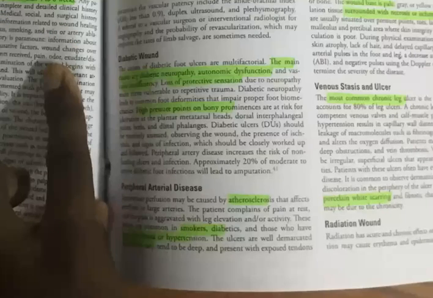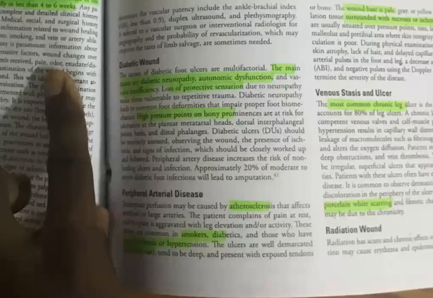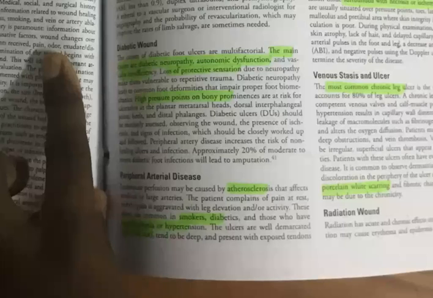So next is diabetic wound. Causes are diabetic nephropathy, autonomic dysfunction and vascular insufficiency. There is loss of protective sensation due to neuropathy, which makes them vulnerable to repetitive trauma. So high pressure points or bony prominences are at risk for ulceration.